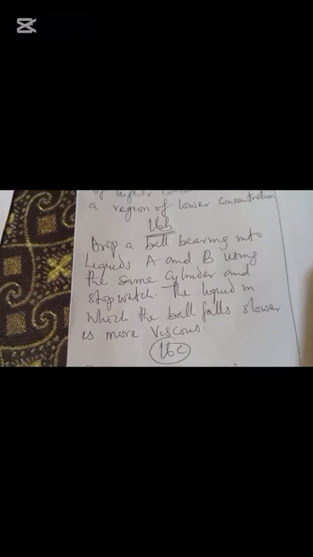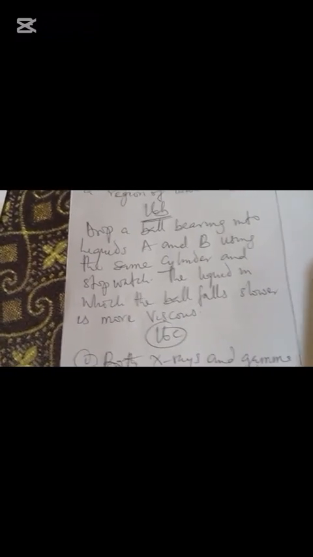As I said, drop a ball bearing into liquids A and B using the same cylinder and stopwatch. That is, we want to carry out an experiment that will describe viscosity. That's what we are doing here.